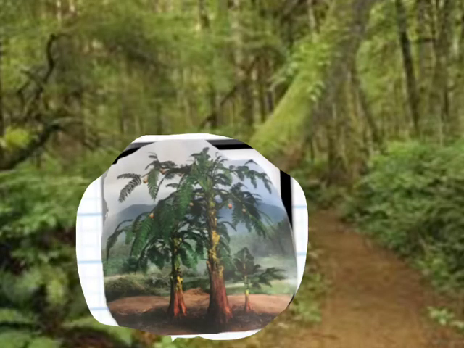And finally, this last one, the Medullosa, of the group Medullosans, which lived in the Carboniferous to the Permian. It says it was 10 to 17 feet tall, or 3 to 5 meters tall, and lived in Europe and North America.